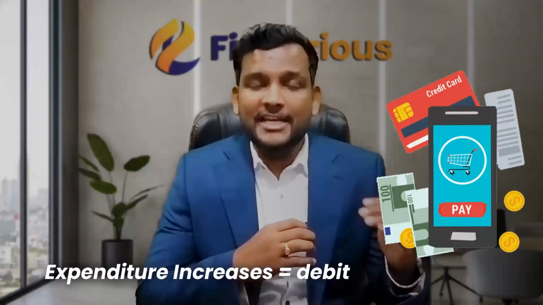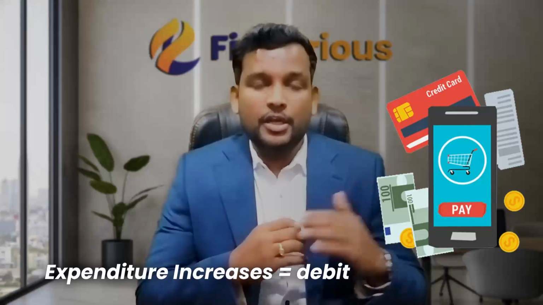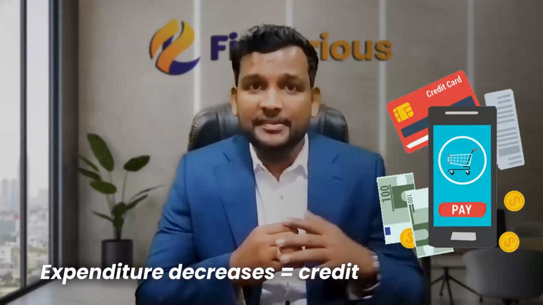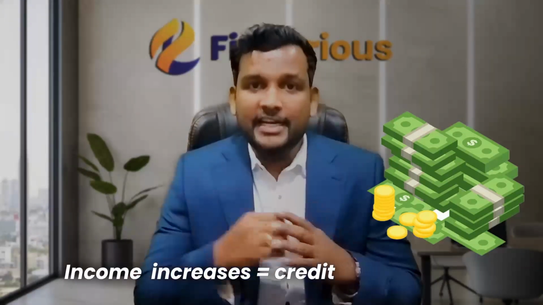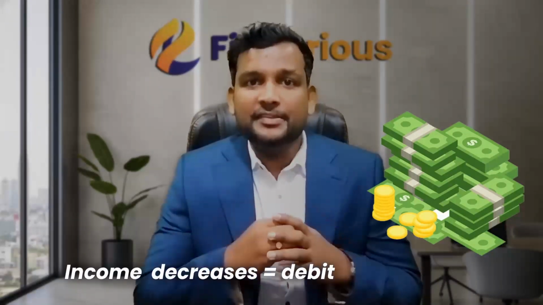So the third rule, which is related to the profit and loss account, expenditure. When the expenditure ledger balance increases, we have to debit it. When the expenditure ledger balance decreases, we have to credit it. Income. When the income ledger balance increases, we have to credit it. When the income ledger balance decreases, we have to debit it. So that's about it. These are the four sets of rules under US accounting rule.